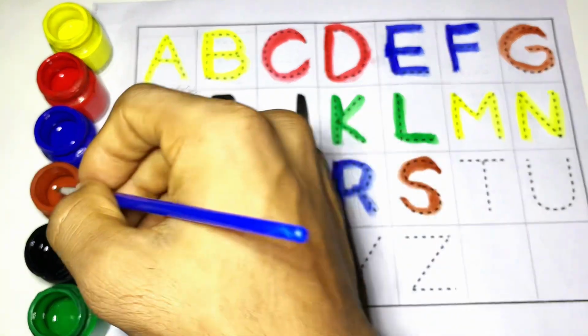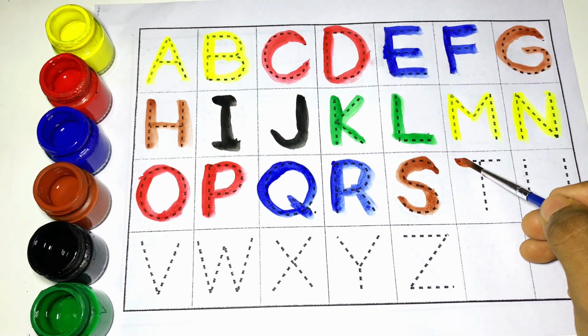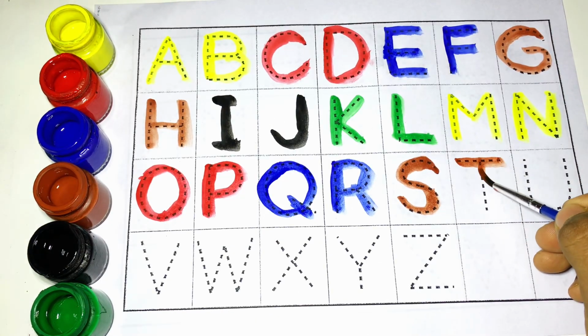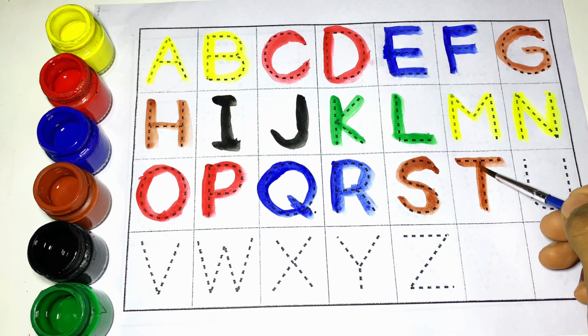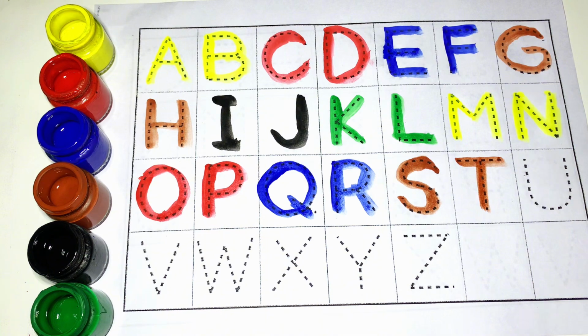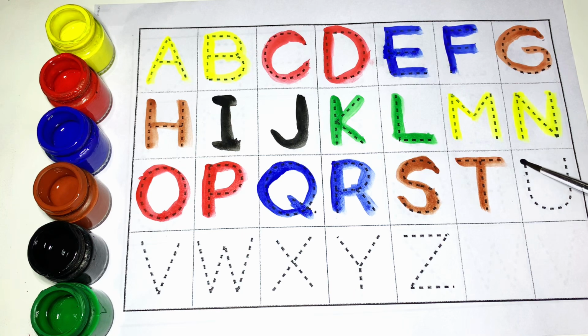Kids, again use brown color and draw T. T for teacher, T for tiger, the alphabets of T. Kids write a U. U for umbrella, the alphabets of U, and use black color.